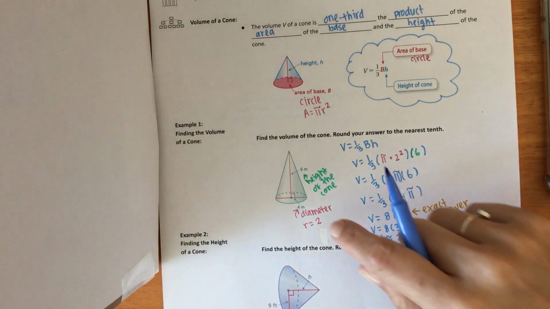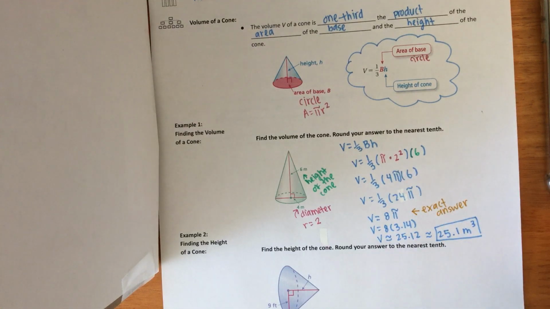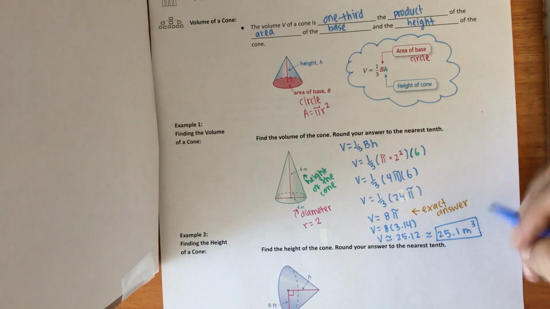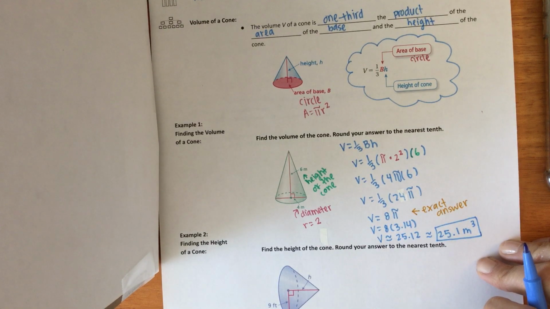All I did, class, was take what I was given and input it into my formula correctly, simplify, and solve for what I needed. I simplified and I got 25.1 meters cubed when I rounded to the nearest tenth.